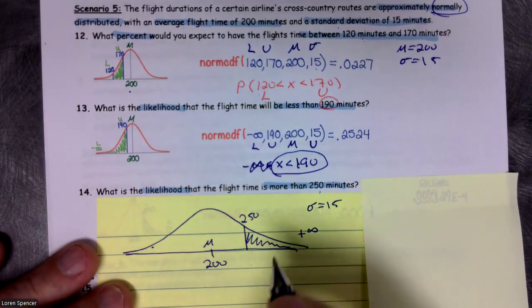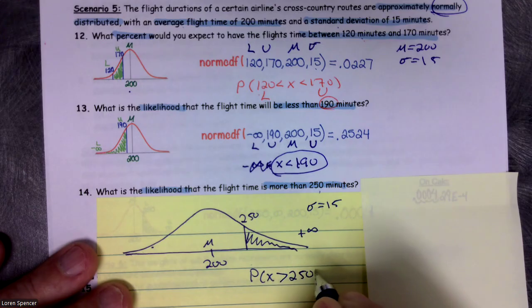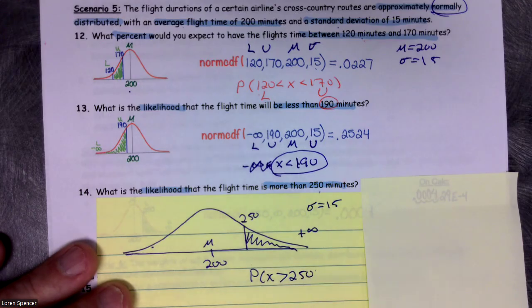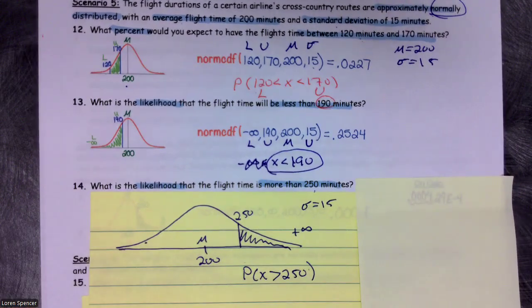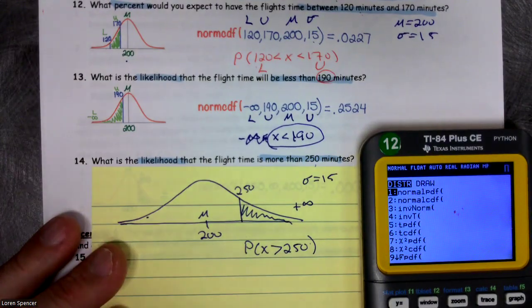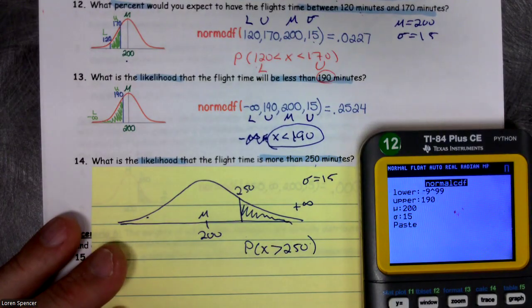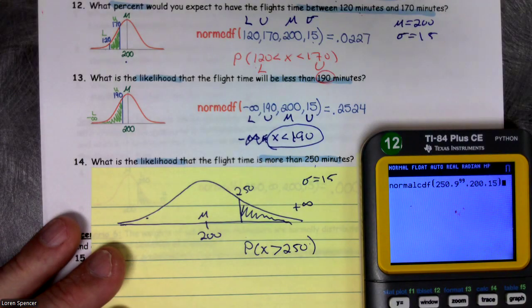So our probability statement is the probability that X is greater than 250. Once again, LUMO, second vars, normal CDF. The lower part of my shading is 250. The upper part is 9 raised to the 99th. Mean and standard deviation are still the same.